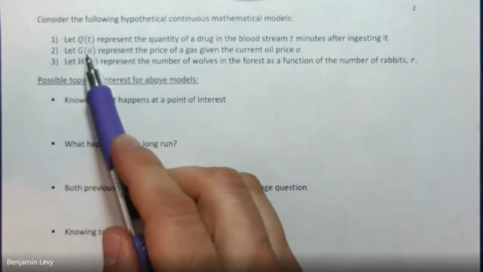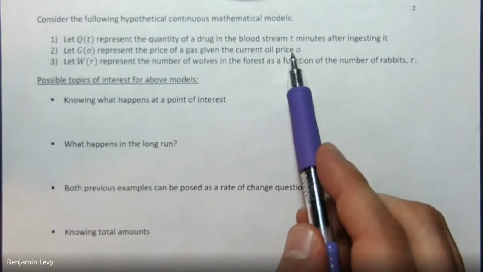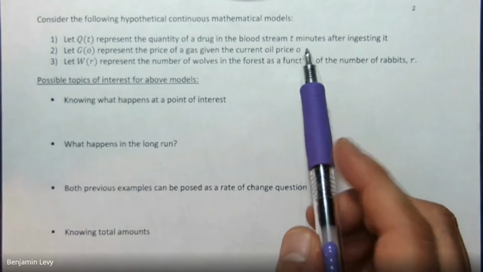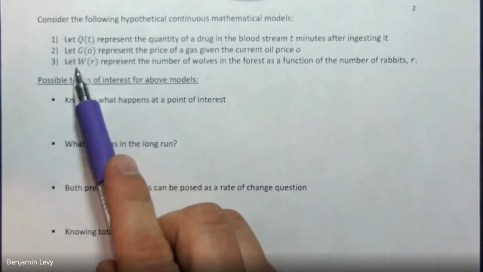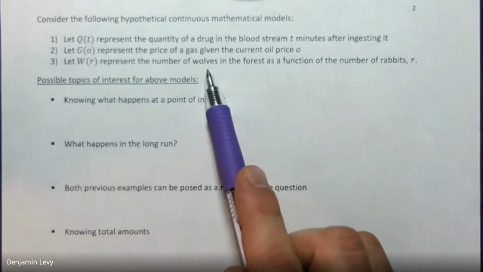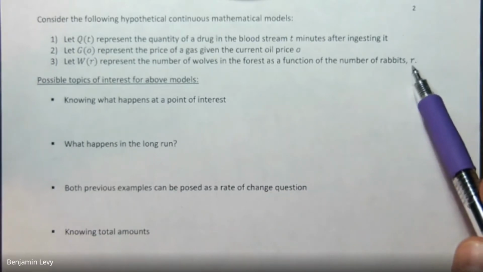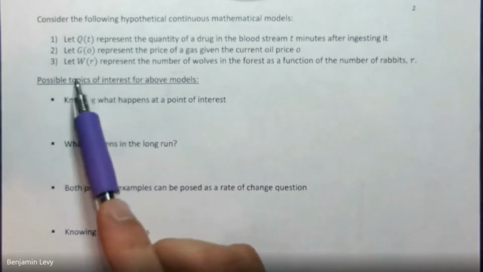Let's let g of o be the price of gas given the current oil price. Right? So we want to know how much we're going to have to pay for gas. Well, that depends on the oil price. And so g of o would tell us gas price depending on how much oil costs. And let's let w of r be the number of wolves in a forest depending on the number of rabbits that exist, right? Because wolves eat rabbits. The more rabbits there are, the more wolves there are.